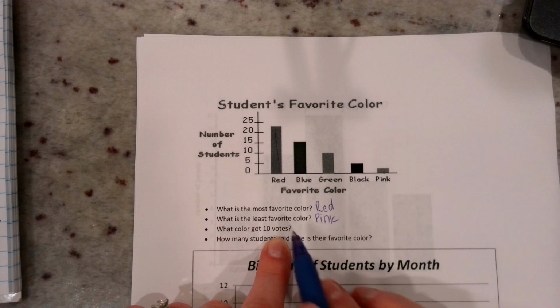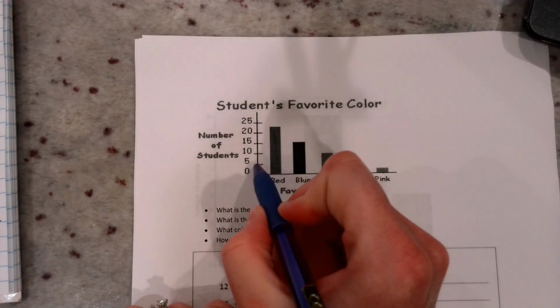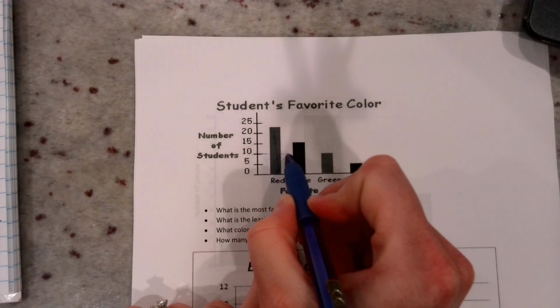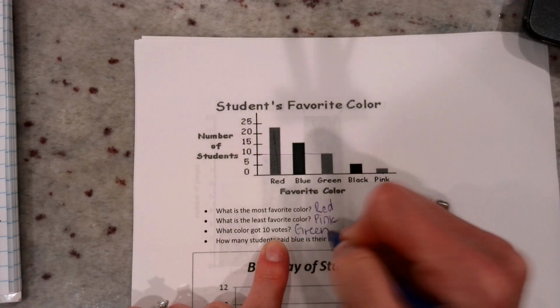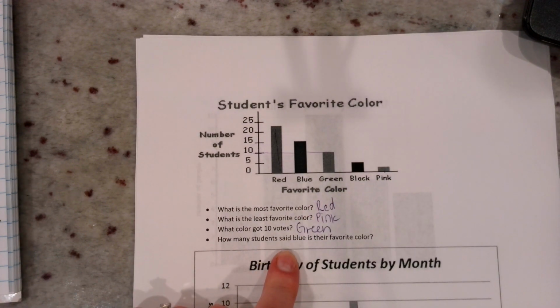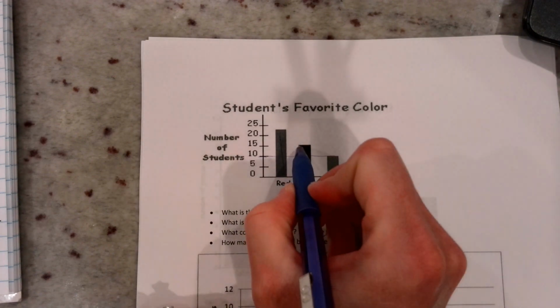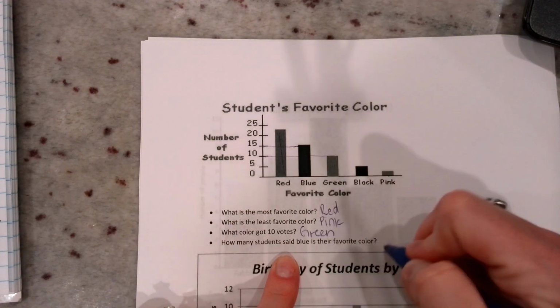What color got 10 votes? So here's 5 and 10. Let's follow 10 all the way and see, oh, green. Green got 10 votes. How many students said blue is their favorite color? So blue, follow it over. 15.